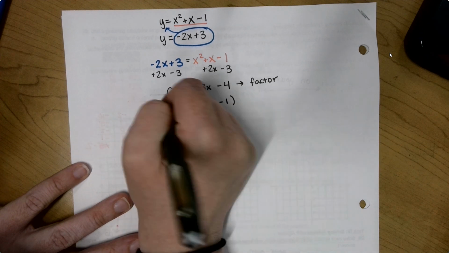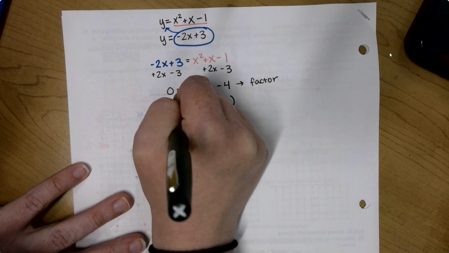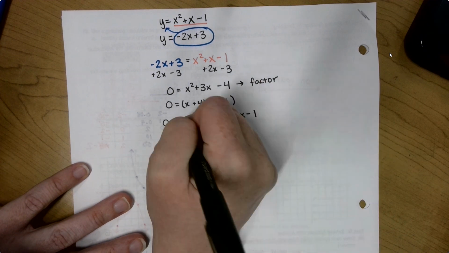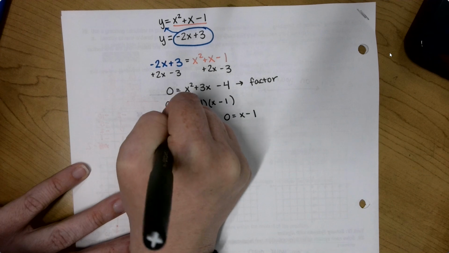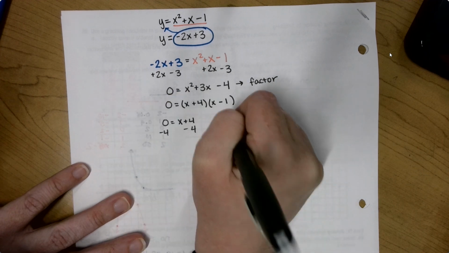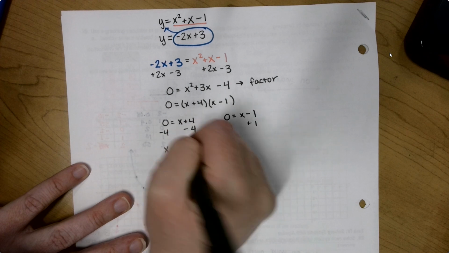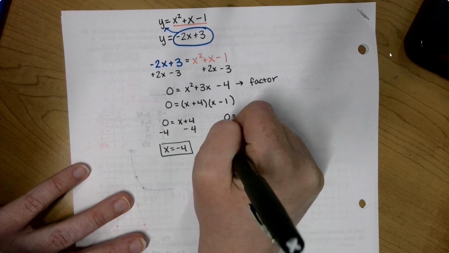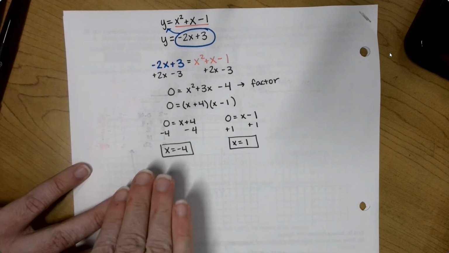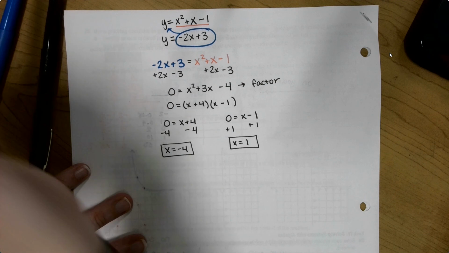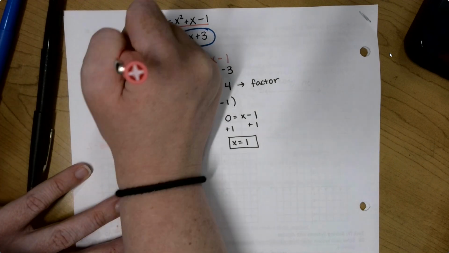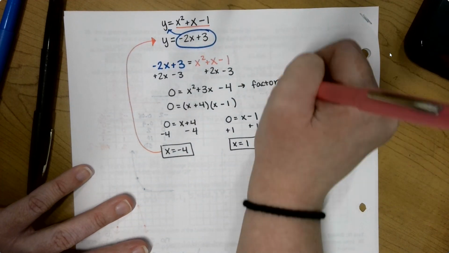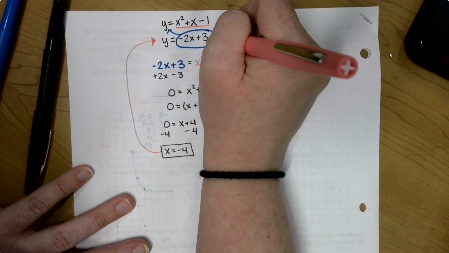All right, so 0 equals x plus 4. 0 equals x minus 1. Subtract 4. Add 1. Now I've got x equals negative 4 and x equals 1. So I have two x values. I'm not finished though. Even though I have my x values, I need to get my y values. So I'm going to take both of these. You can plug those into the top equation. I would just plug them in the bottom.